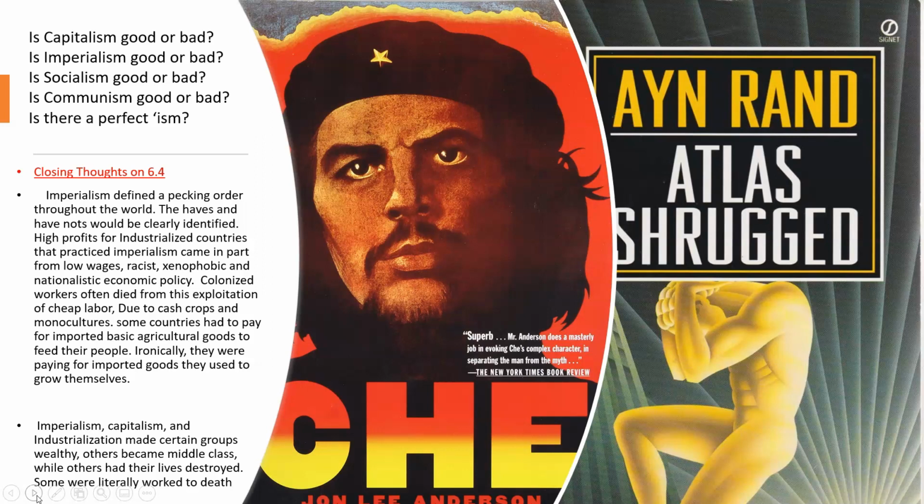I can't think of two books that are so opposite and two people that had such opposite opinions and ideas on these isms. Your job is to have an informed opinion rather than just an opinion. The reason I talked about Che and Ayn Rand is not to persuade you either way. It's to get you to think. Whether you like or hate an ism, you've got to know what it is, right?